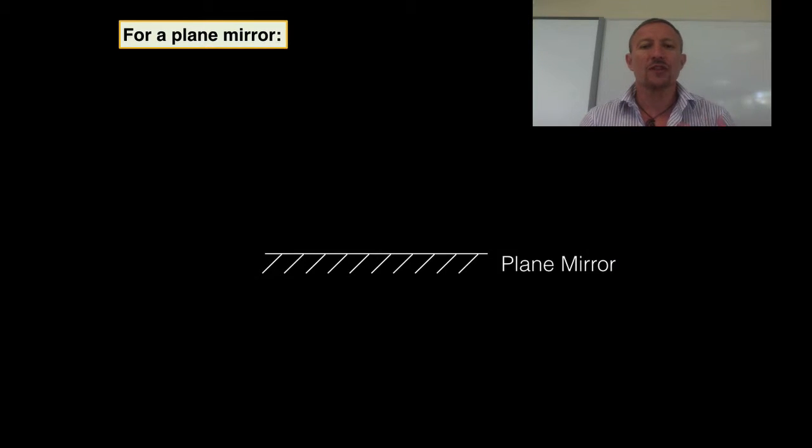Now, when I get my students to draw the situation that they see with a plane mirror, I always start off by saying, draw in your mirror. Your mirror is always just a flat surface, and then it's got hatched lines to show it's solid behind that surface so that light can't get through. So we've got our plane mirror drawn down on the screen, as you can see there.